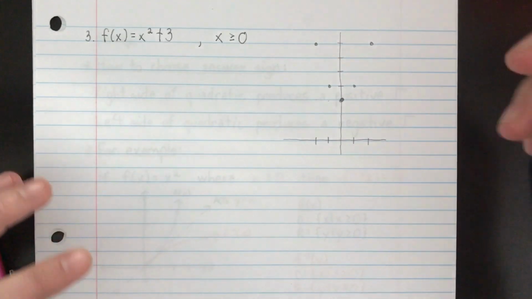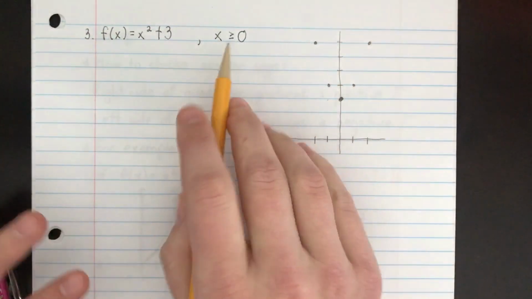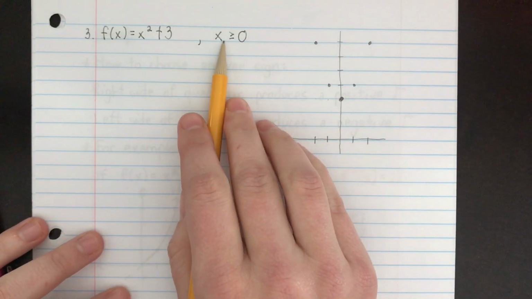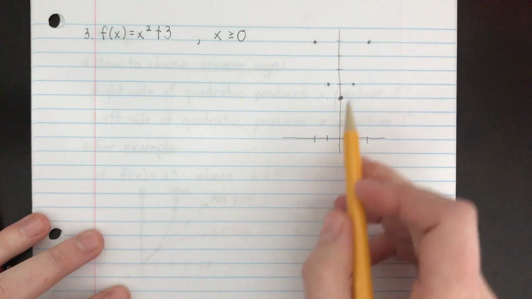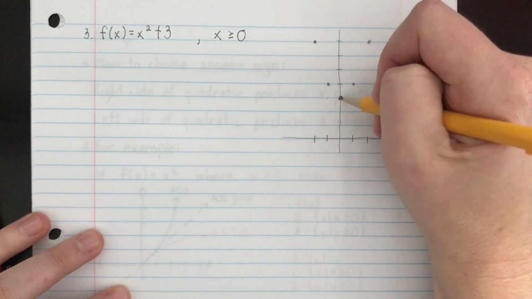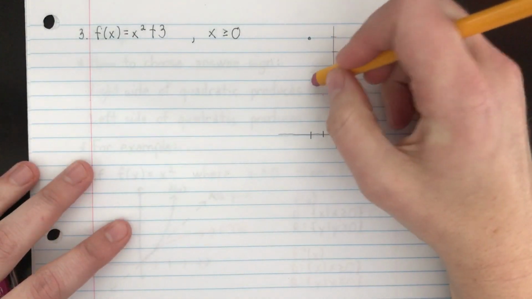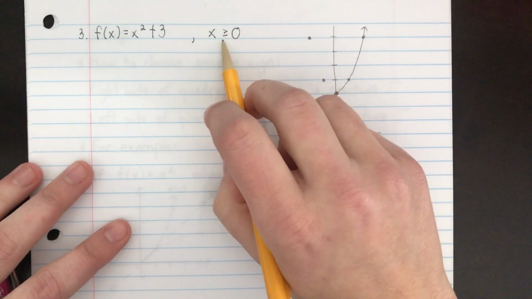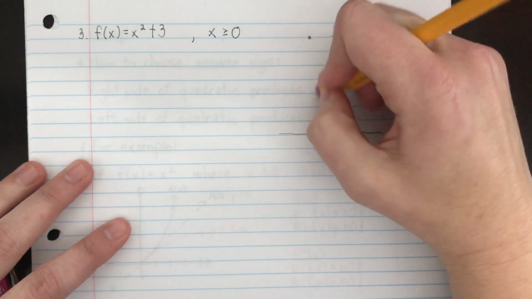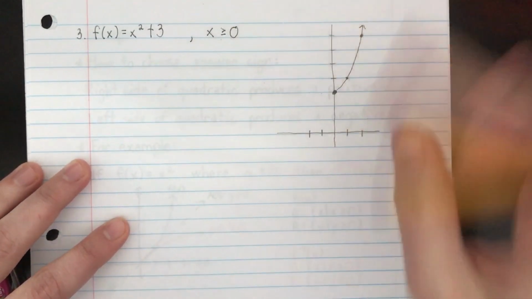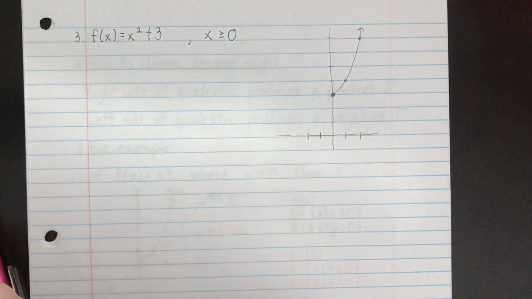Shifted up 3. But this is saying our domain that they only want us to look at is everything, x is everything greater than or equal to 0. So here's x is equal to 0, and this side of the graph would be everything greater than or equal to 0. This whole left side of the graph wouldn't be included because all of these dots are less than 0. So we're only looking at a portion of the quadratic graph, the right portion to be exact.